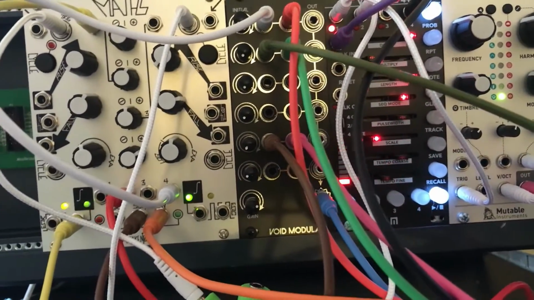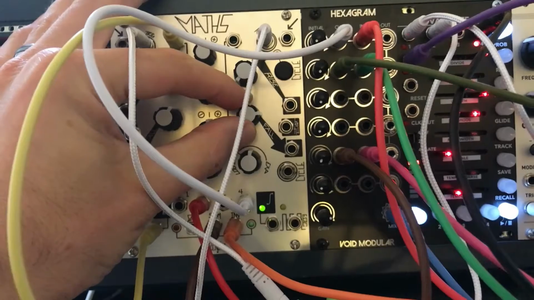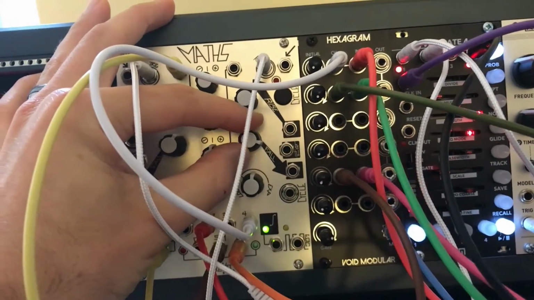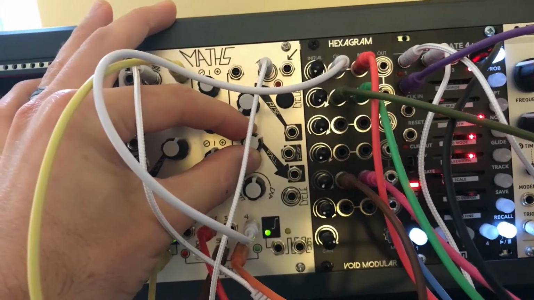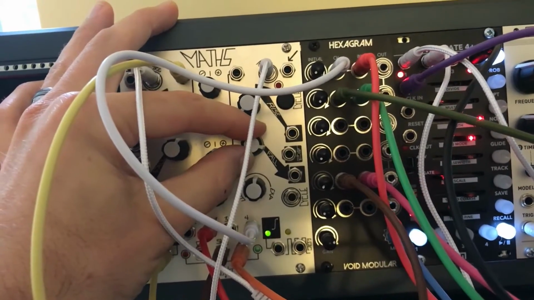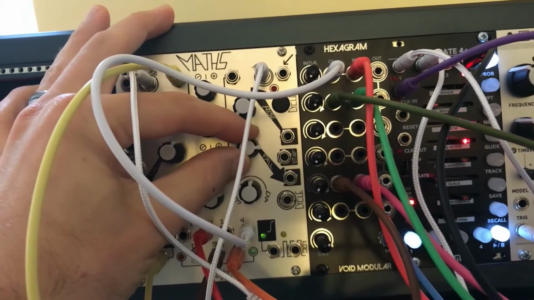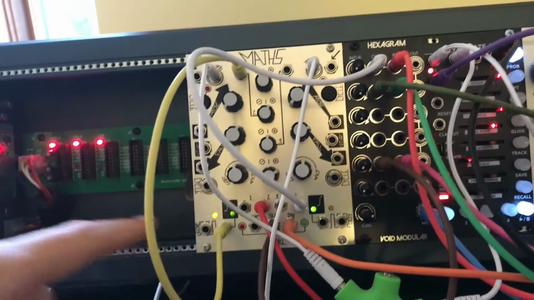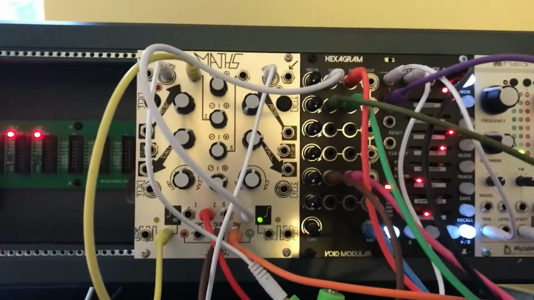So that's the bass drum. I can control how long the fall is. And I'll explain why I did this thing here a little bit later at the end.